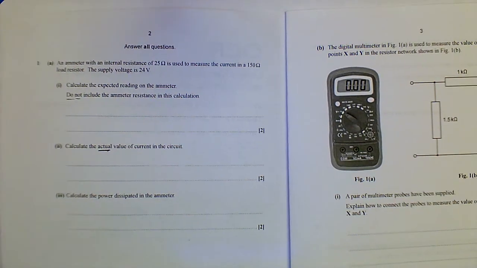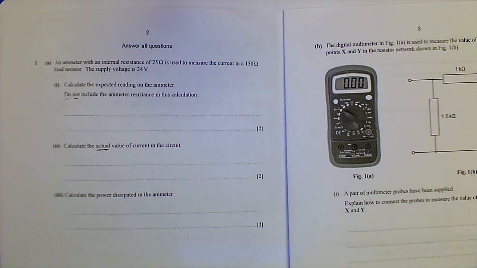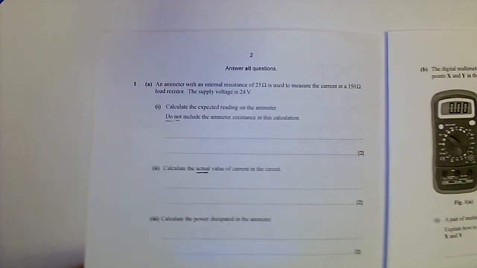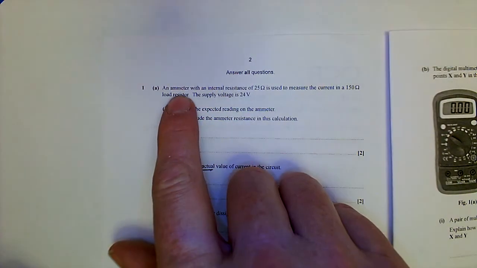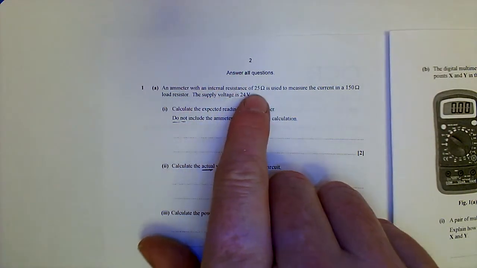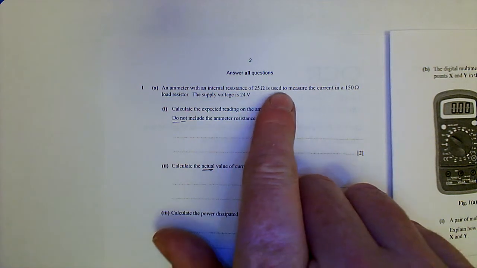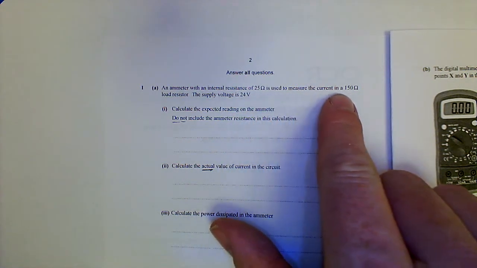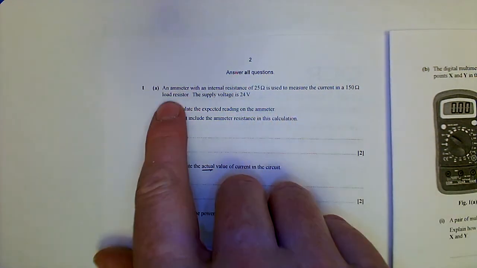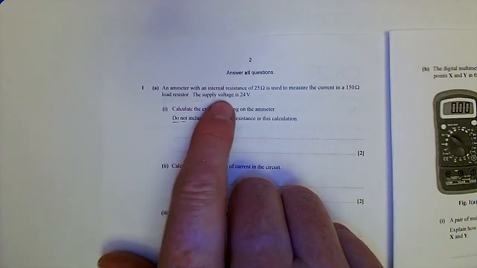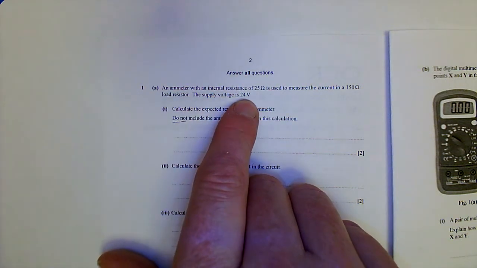Okay, did a little pause there, so it's not magic, the paper's just been moved out of the way. So let's have a look at this first question then. An ammeter with an internal resistance of 25 ohms is used to measure the current in a 150 ohm load resistor. The supply voltage is 24 volts.